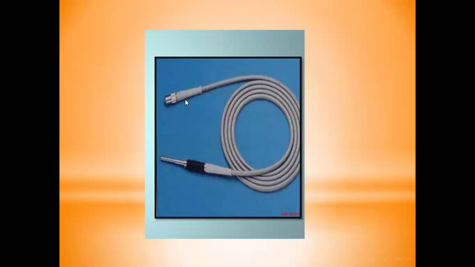The third item is the light source. How to see inside the uterus without light? If you have no light, the uterine cavity appears dark and there is no obvious image. So this is the light cable connected to the light source, mostly halogen or xenon light source, to see inside the uterus.